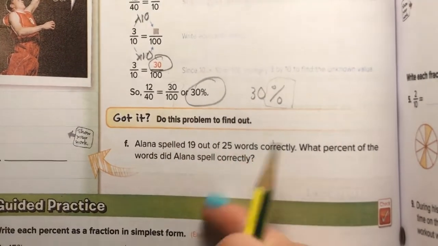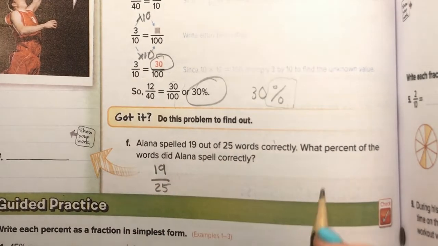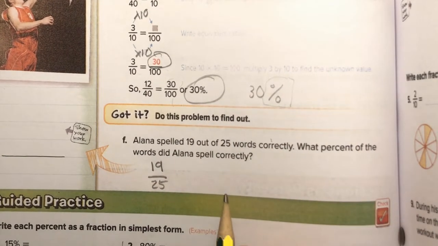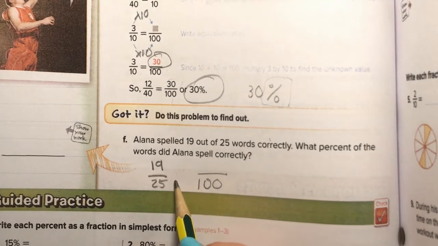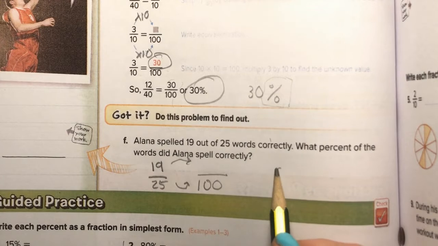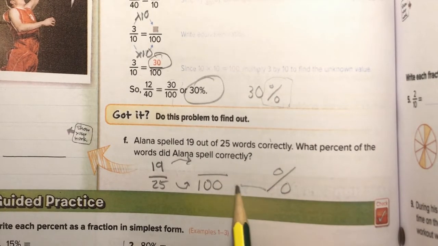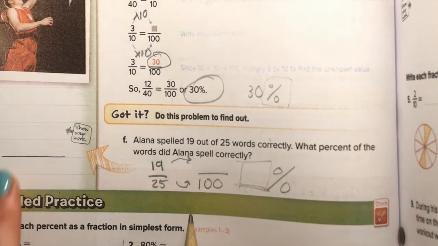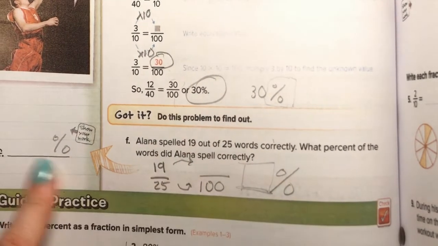Alana spelled 19 out of 25 words correctly. What percent of the words did she spell correctly? So you have to make it out of 100, figure out what you're going to multiply by, and then just use this top number to be the percent. And then put your answer here with the percent sign, of course.